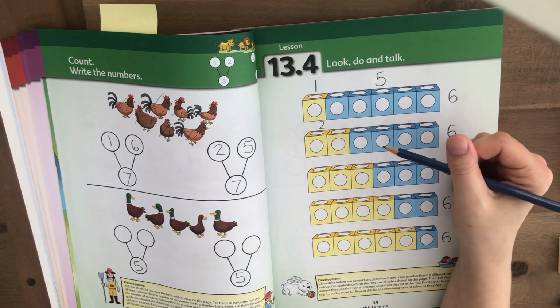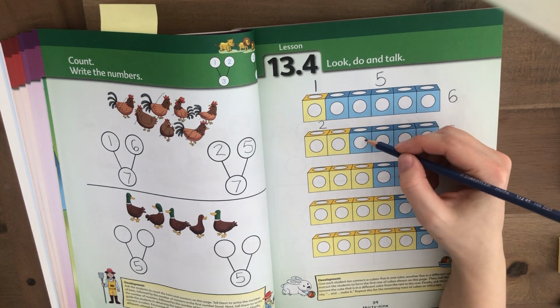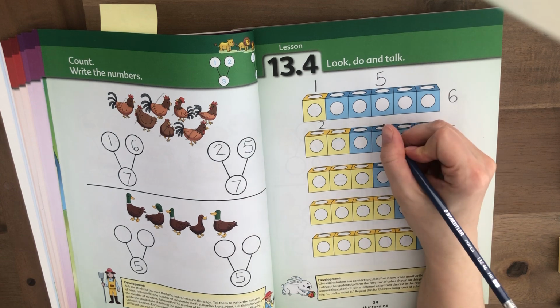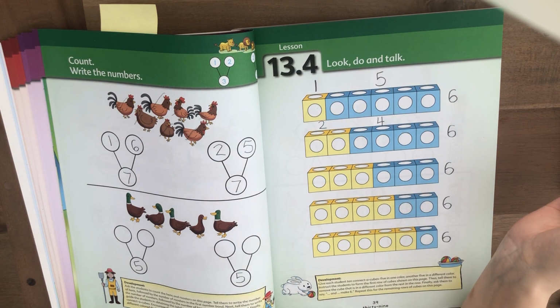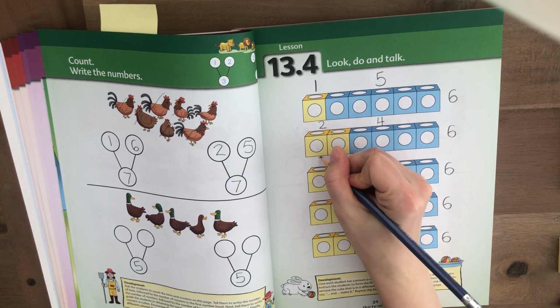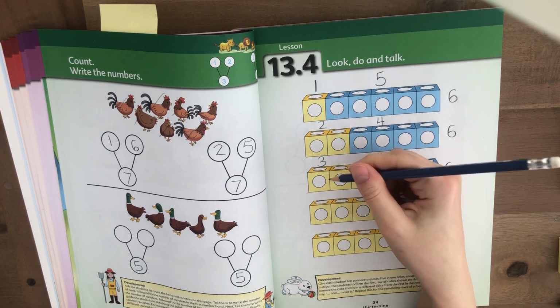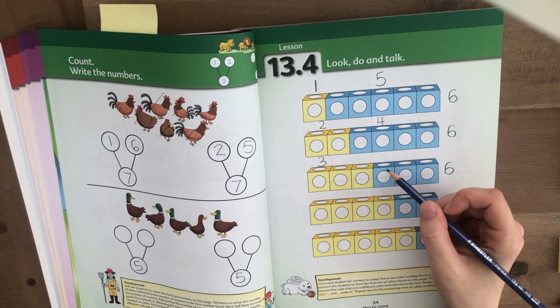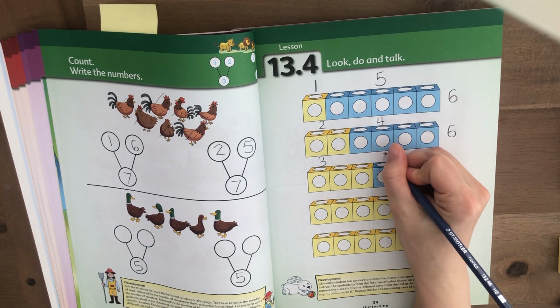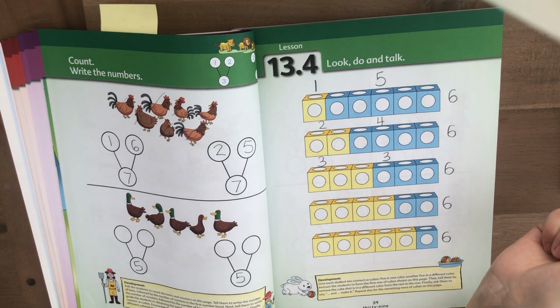Then here, let's count how many blues there are. 1, 2, 3, 4. Right, a 4. All right, how many yellows are on this one? 3. 1, 2, 3. Let's write a 3. Now let's count the blues. 1, 2, 3. There's also 3.